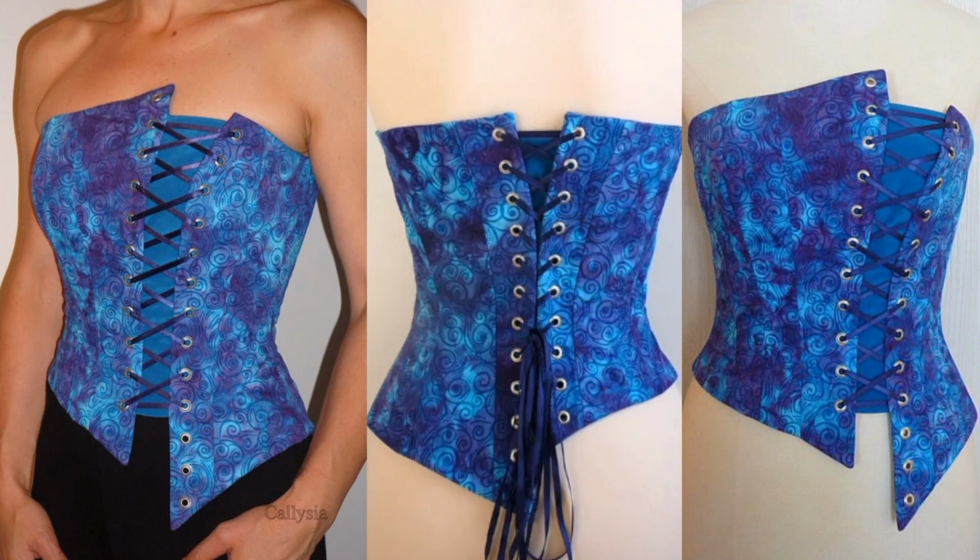On today's tutorial, I'm going to be sharing with you guys how to draft and cut this corset you're seeing right here on the screen.